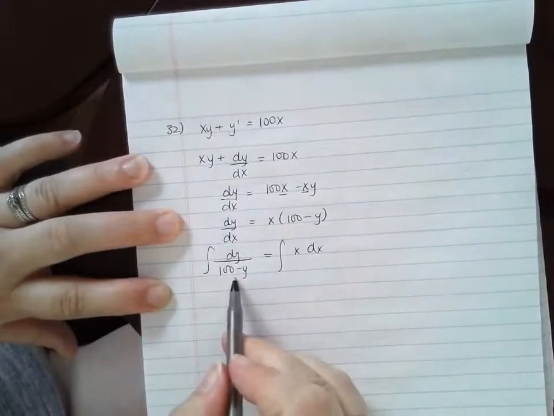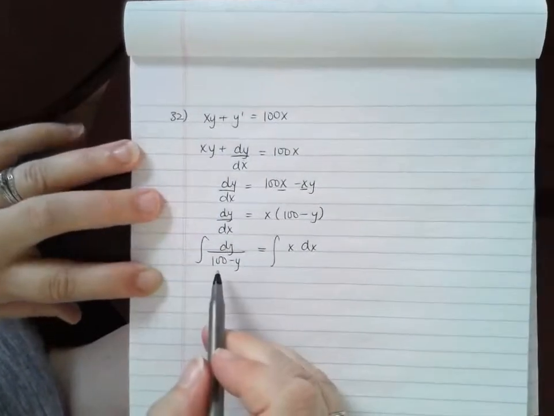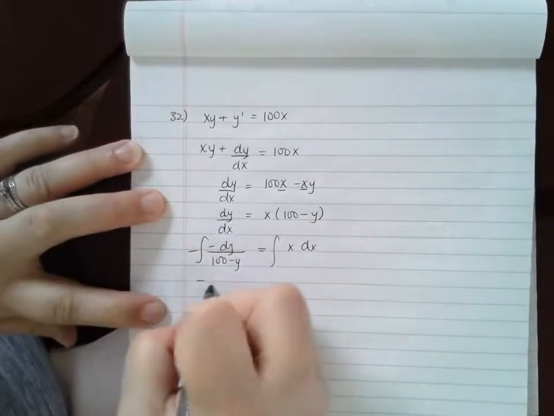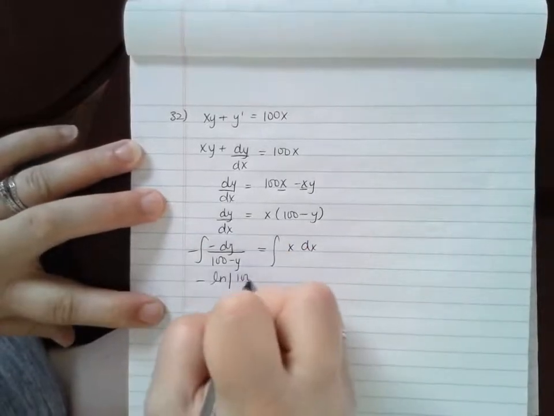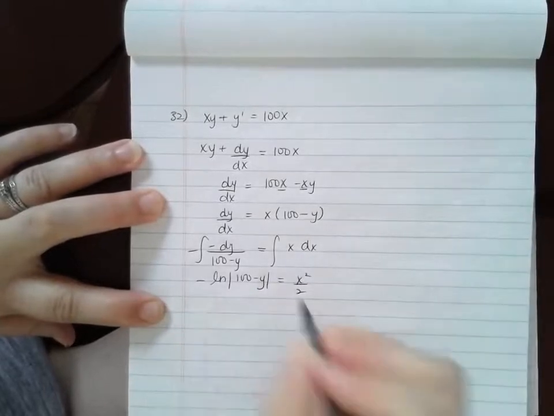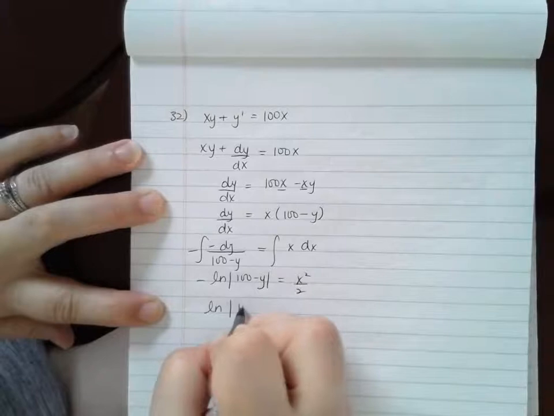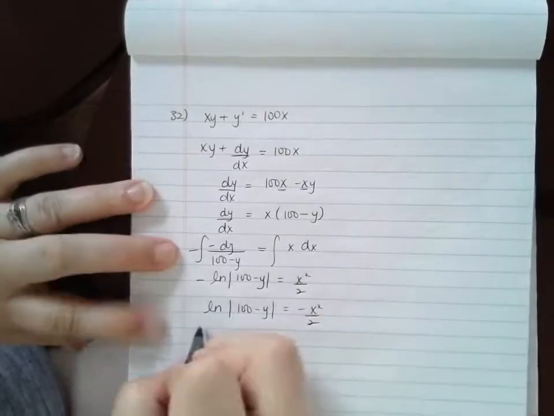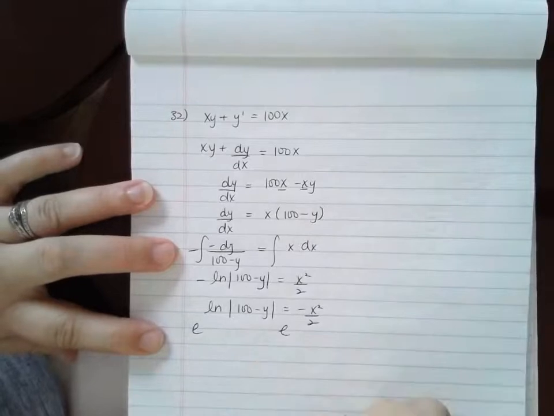Same as before, this is a u sub, 100 minus y. It requires a negative. I'm going to bring the negative over again. Apply e to both sides.